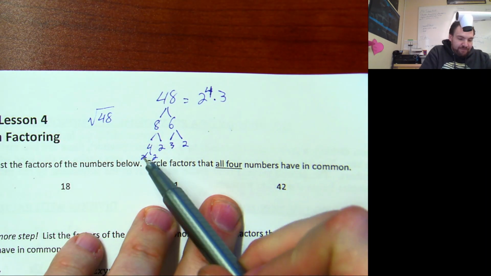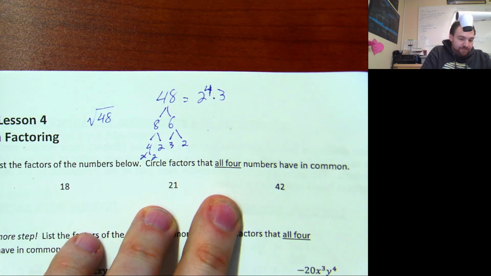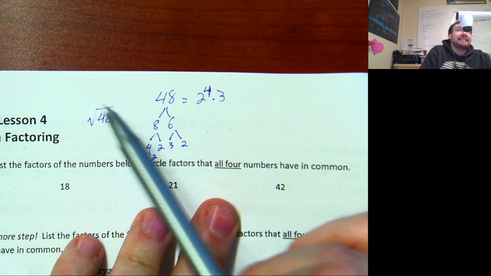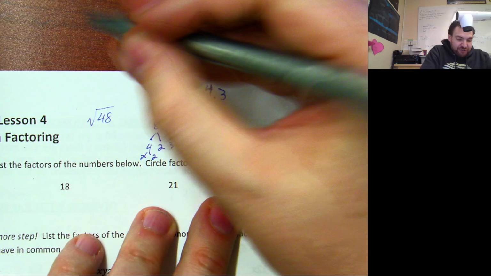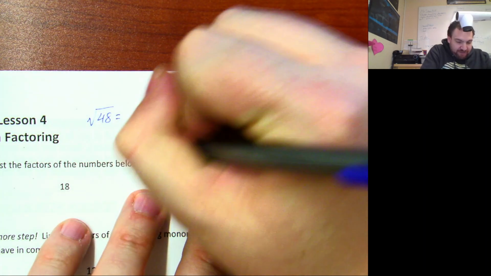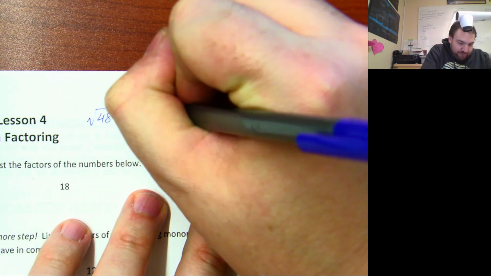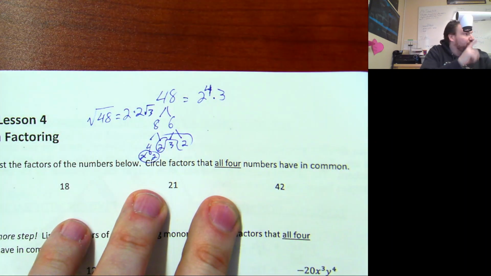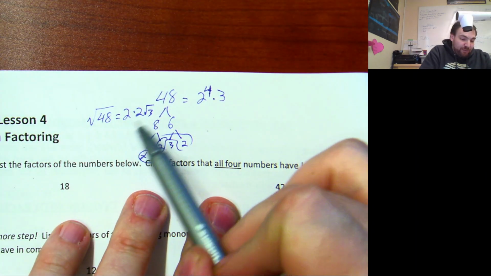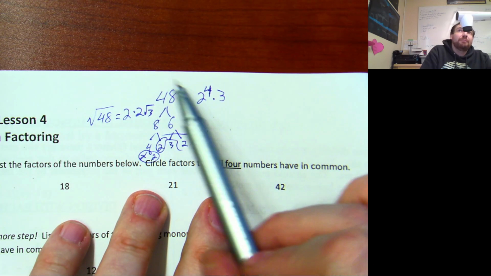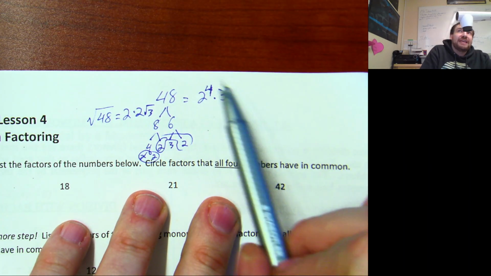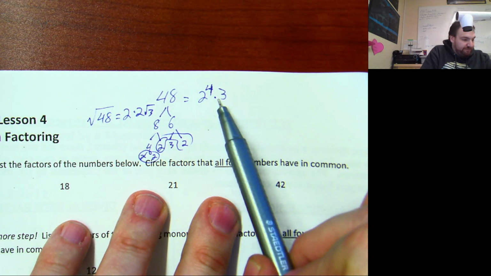You see how that happened? You always pair them, don't you? Yes, going back to the radical, we would just pair these. These two would give me a 2 out front, these two would give me a 2 out front, and then the root 3 would stay there. So when we were doing the radical, this was the method we took. When we're just breaking up this number, we get this, which is called the prime factorization.